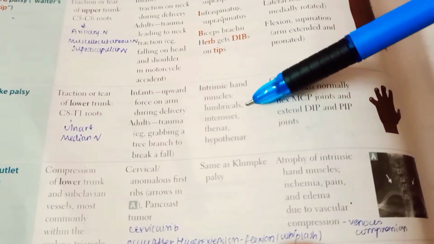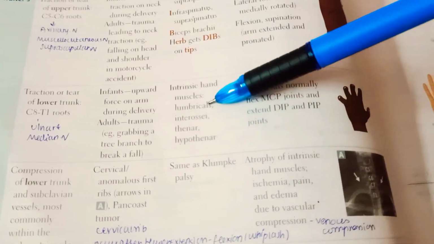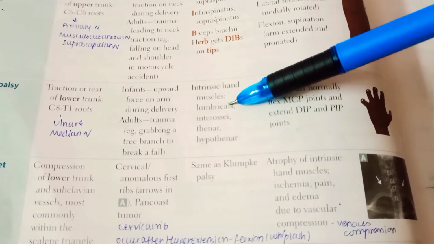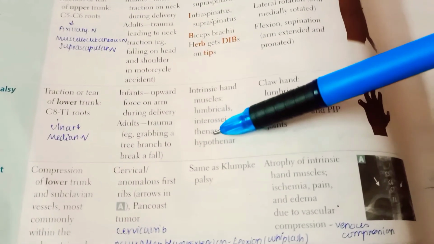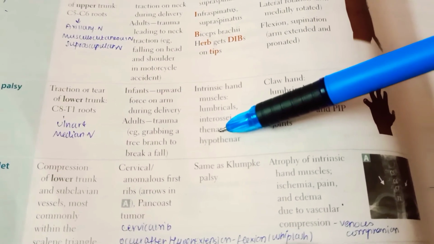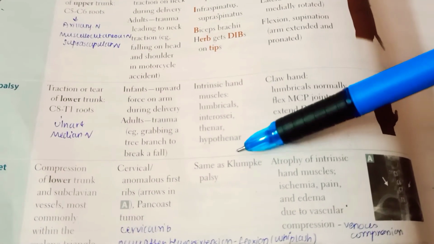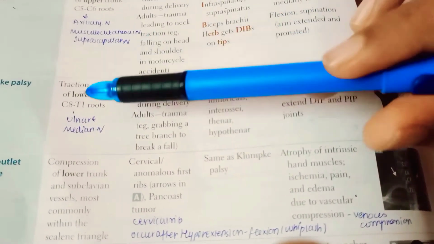Intrinsic hand muscles: lumbricals, interossei, thenar, hypothenar. So how to guess the nerves? Actually, the lumbricals are supplied by the median nerve and the interossei are supplied by the ulnar nerve. Thenar, the thumb side, is supplied by the median nerve, and hypothenar is supplied by the ulnar nerve. So clearly you can see the median and ulnar nerves are involved here.